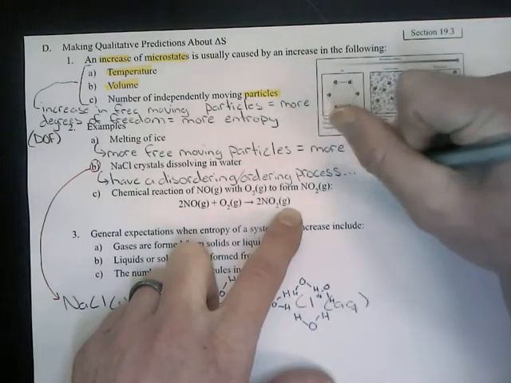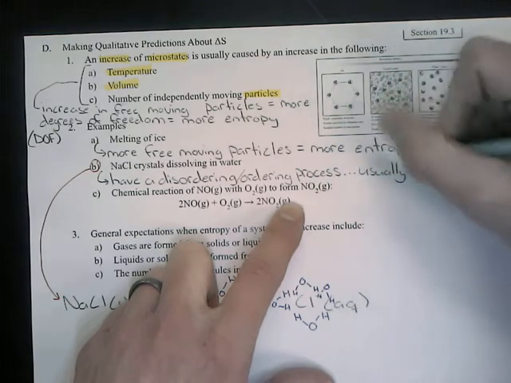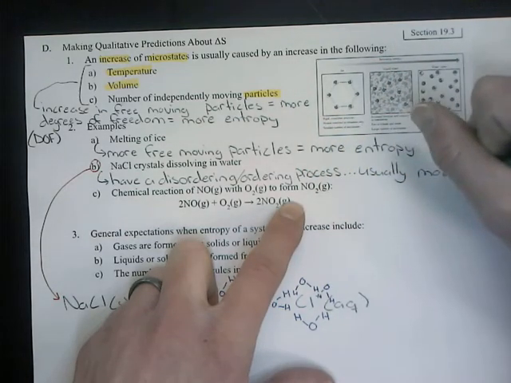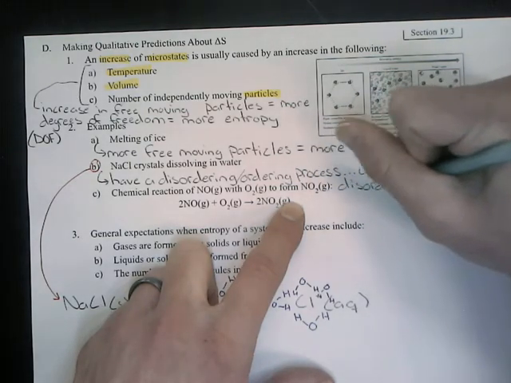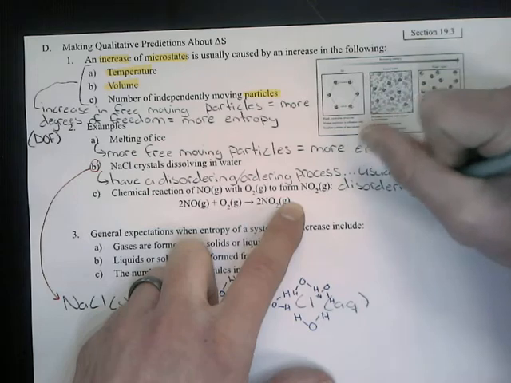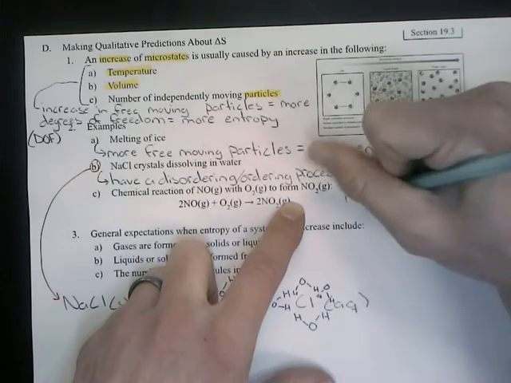So I'm going to put usually more disordering occurs, which means we have more entropy.